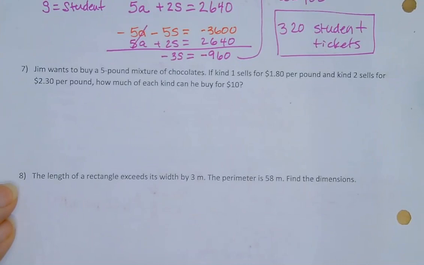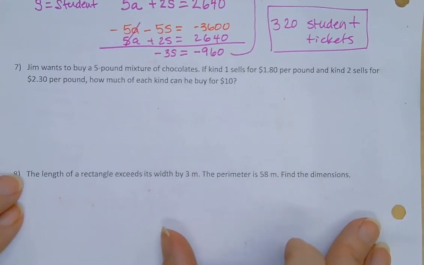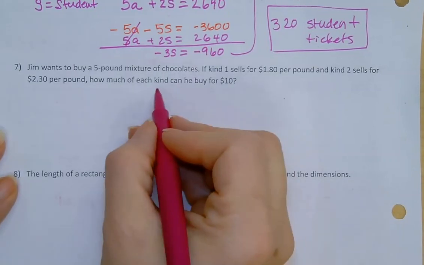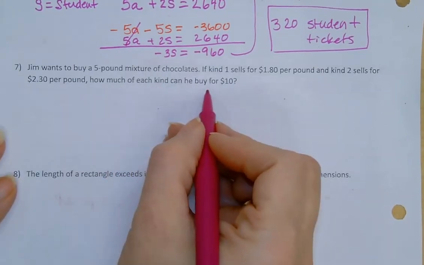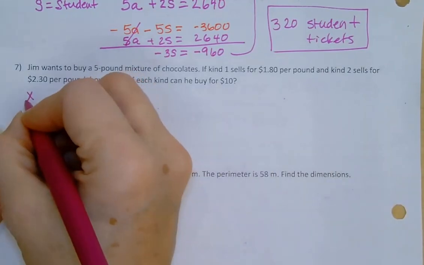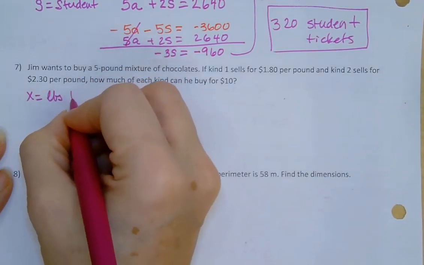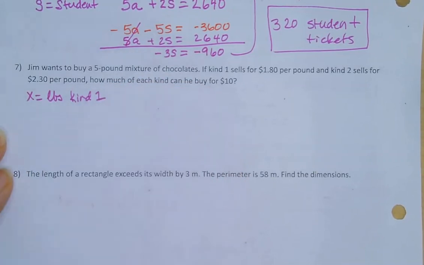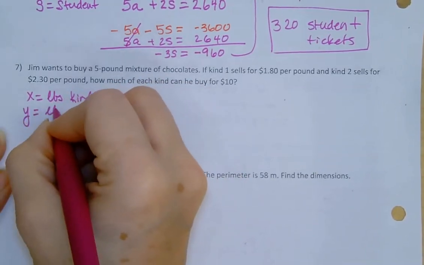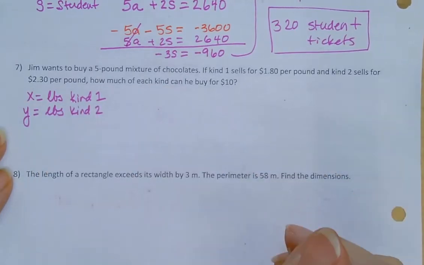Okay, we're almost done. Jim wants to buy a 5-pound mixture of chocolates. If kind 1 sells for $1.80 a pound and kind 2 sells for $2.30 a pound, how much of each kind of chocolate can he buy if he wants to spend $10? I need to define my variable, so I'm going to say that X equals the number of pounds of chocolate kind 1. And Y is the number of pounds he buys of chocolate kind 2. Maybe he's buying dark chocolate and milk chocolate, who knows.